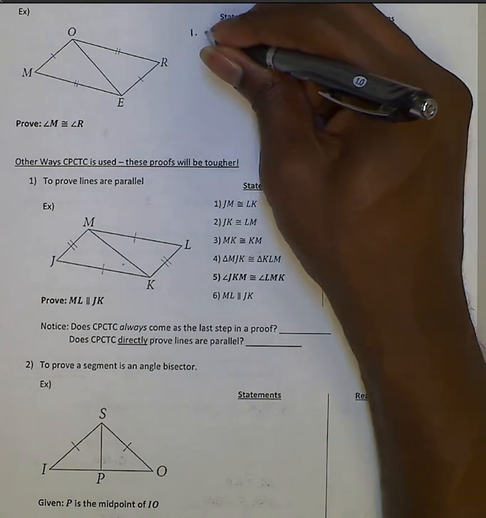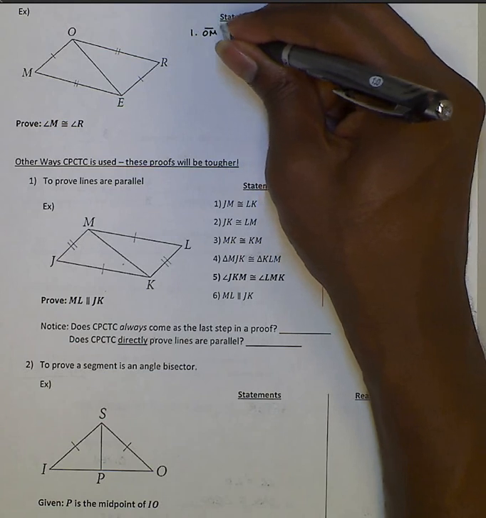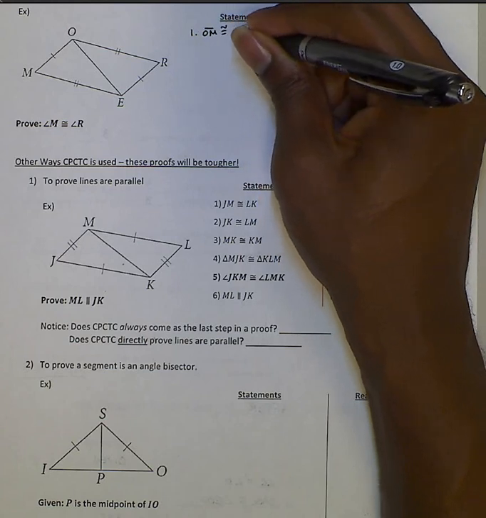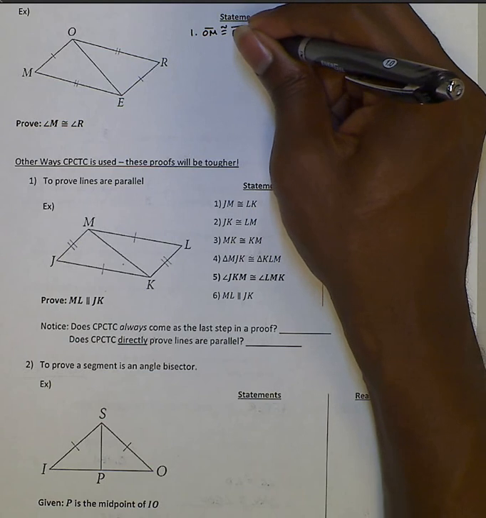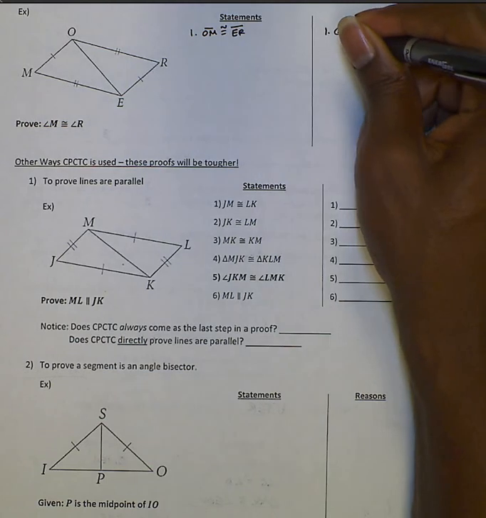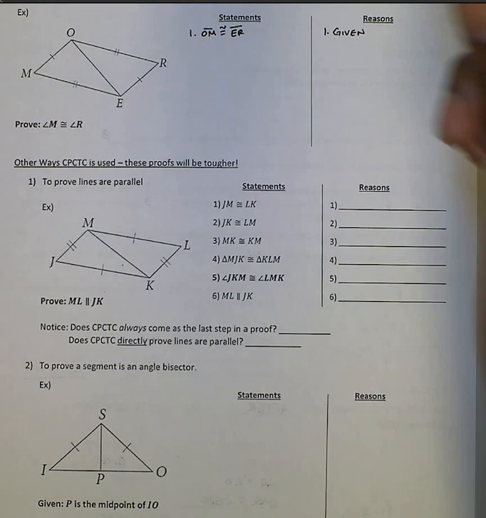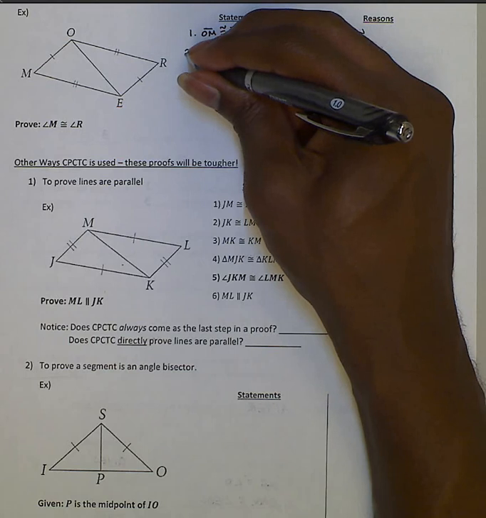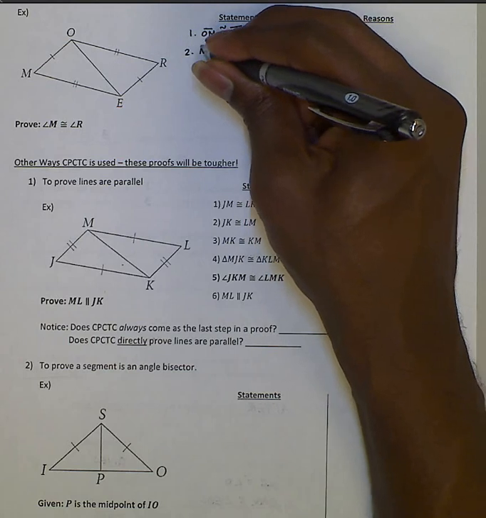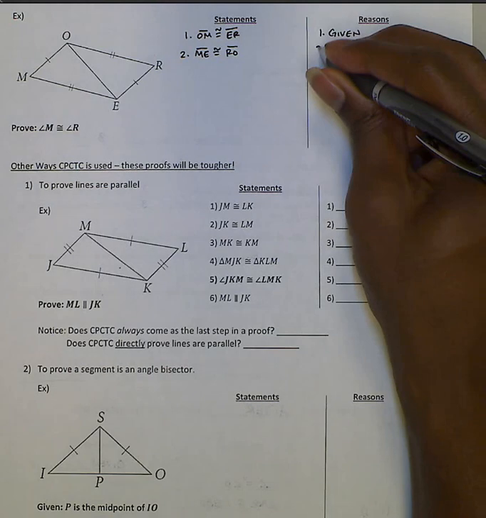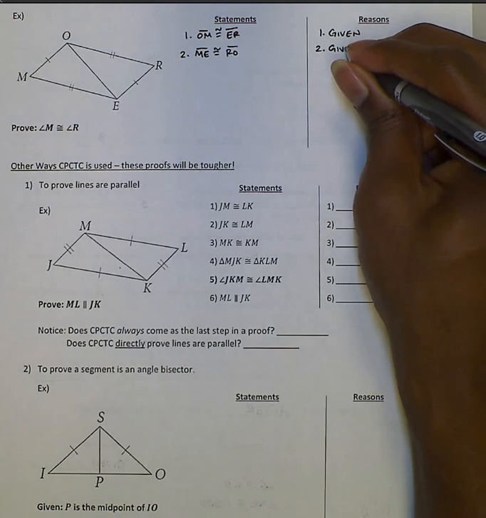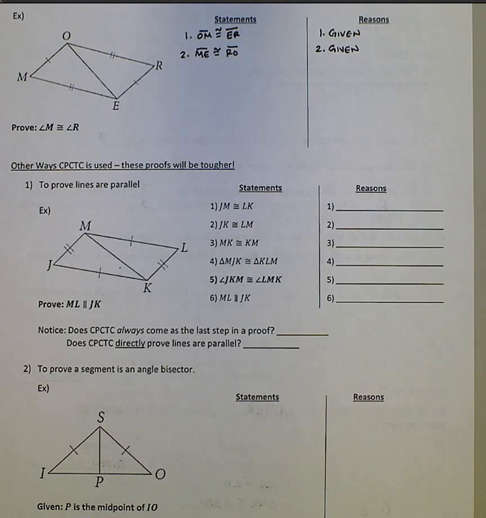They told me that OM is congruent to RE, or ER. I guess they're both the same thing. That's given. They told me that ME is congruent to RO. Okay, that's given. And we can see those markings with the 2 dashes means they're equal to each other, the 1 dash means they're equal to each other.